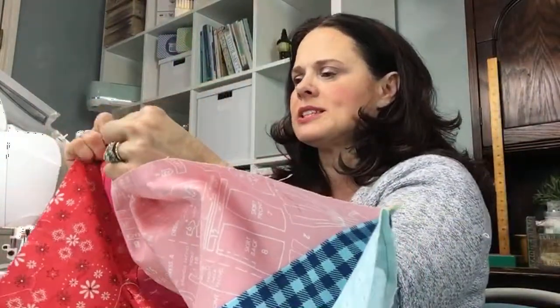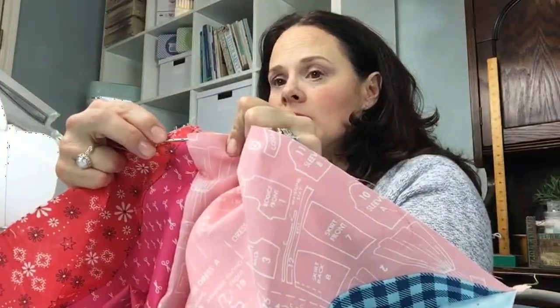But this one is not so good right here. Do you see how this is much taller right there? See how the red is taller than the pink? So we're not going to have as much room to catch that point of the triangle right there. So we're not going to have the same amount of space.